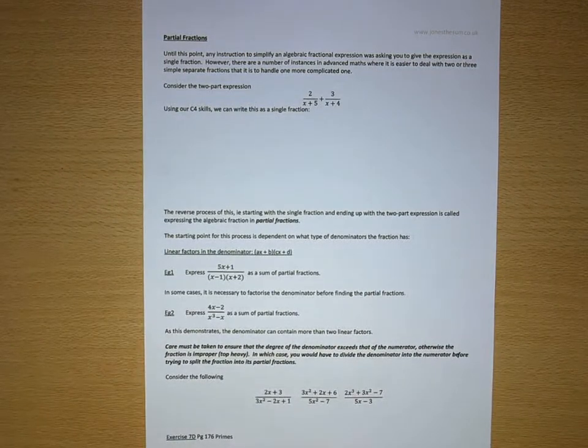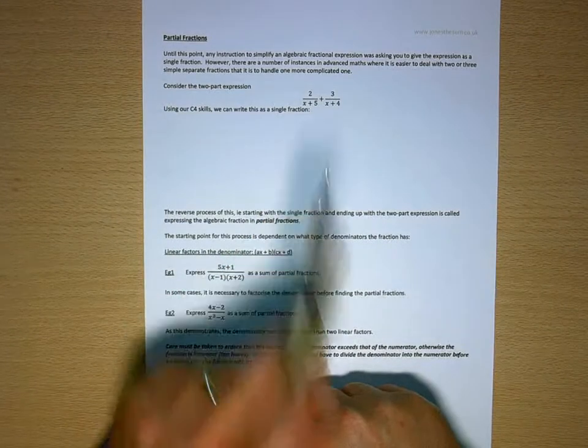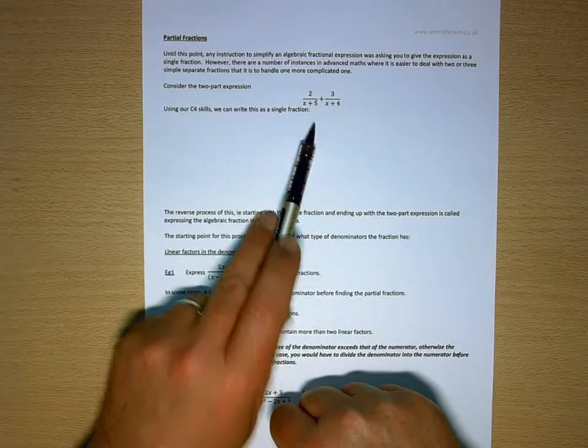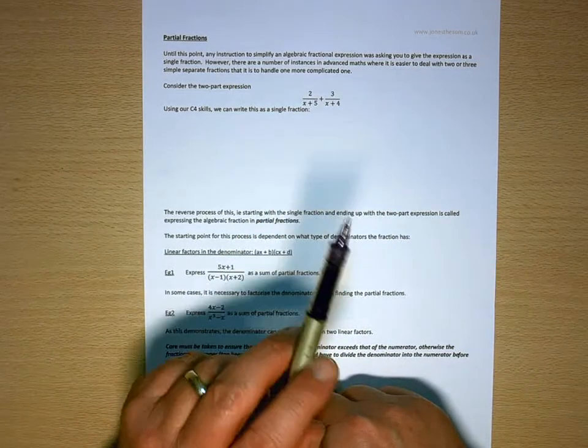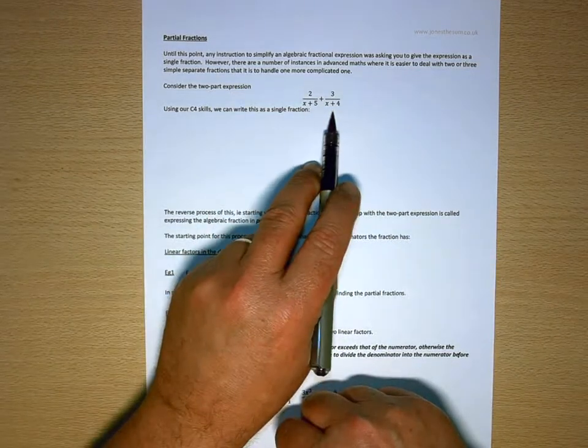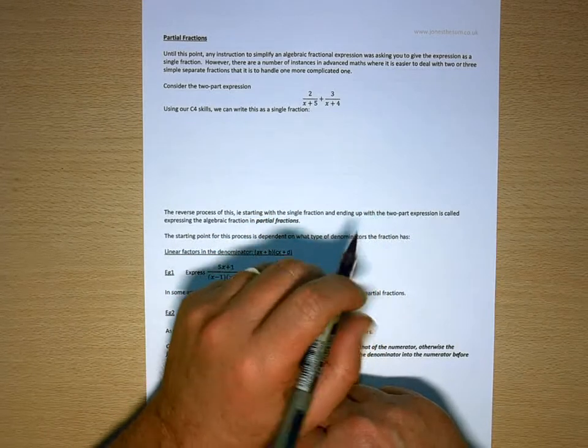Right, so in this unit of work we're going to be looking at something called partial fractions. Now, partial fractions are a reverse operation to dealing with fractions in a way we're far more familiar with, which is to combine them. As we'll see in this example, this is work we were looking at in the previous piece of work on algebraic fractions. If we wanted to write that as a single fraction, then we would combine the two denominators because they're independent factors.